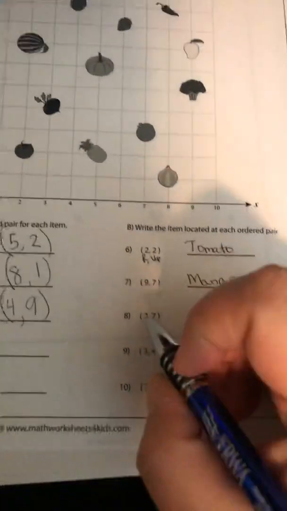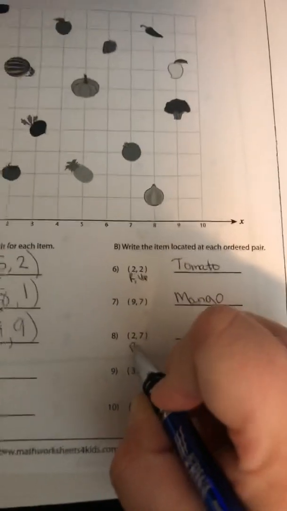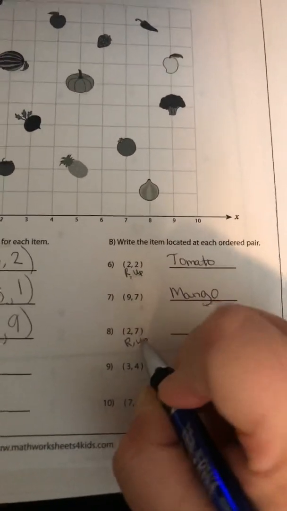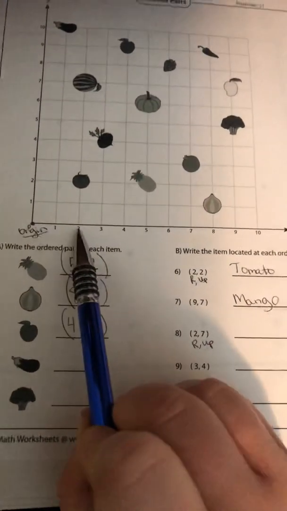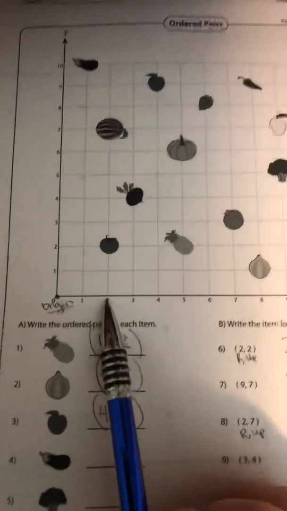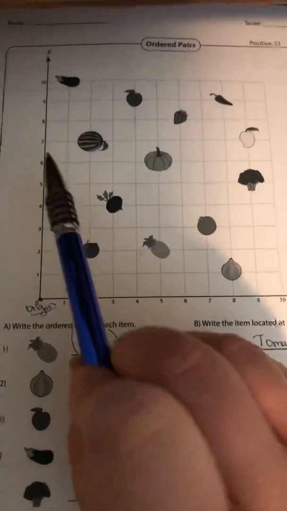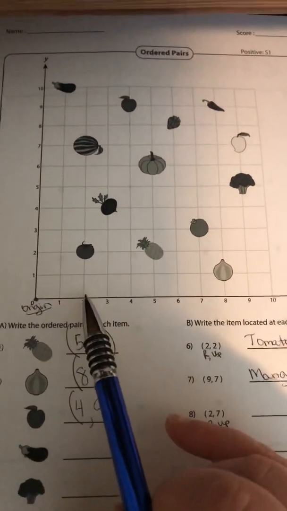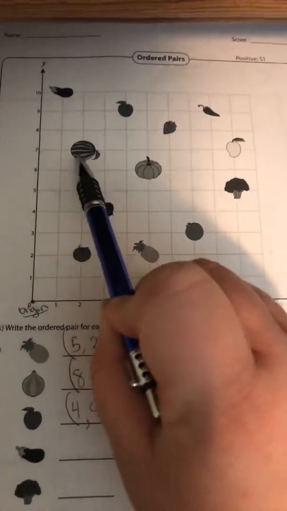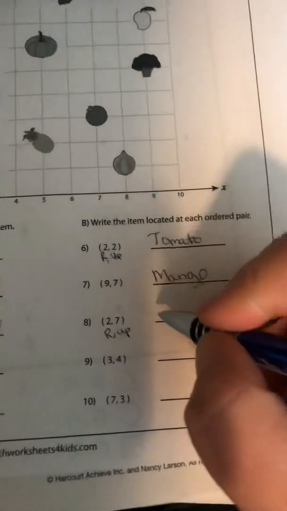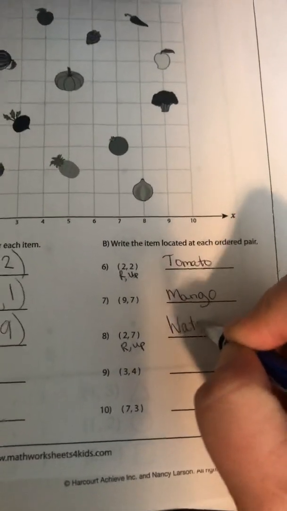Remember, I'm going to go right 2, up 7. Always go right. All right, so let's go right 2, up 7. You can even use the numbers here. You can count. Good, and what do we have? A watermelon. Good job, friends.